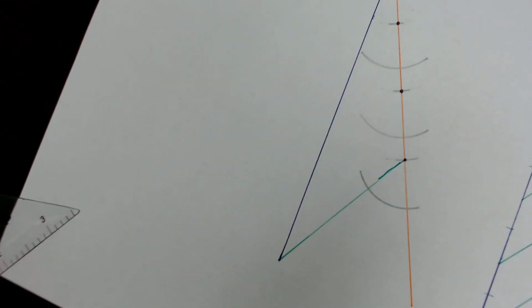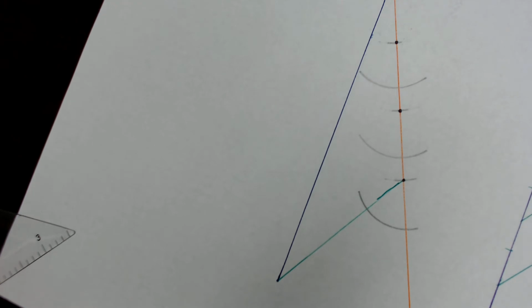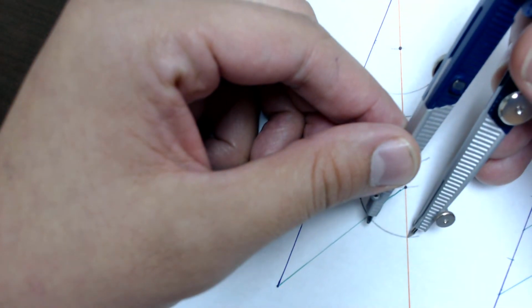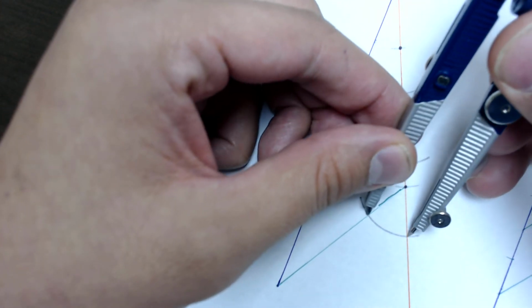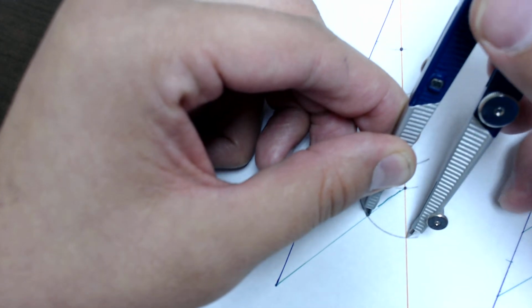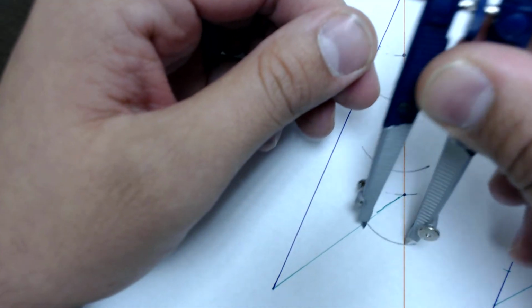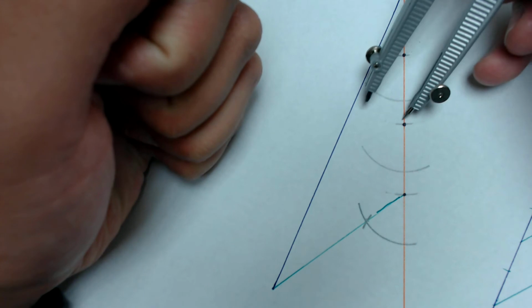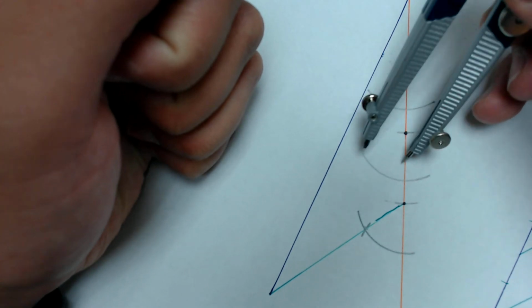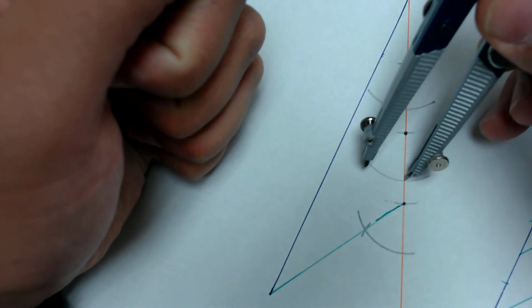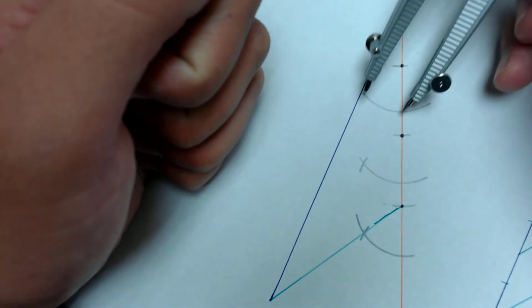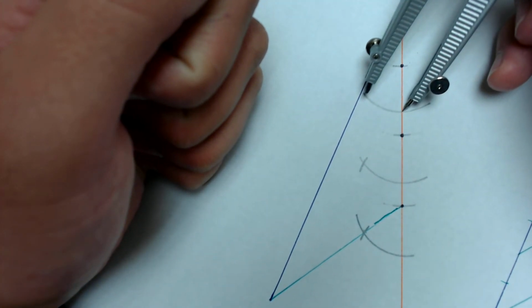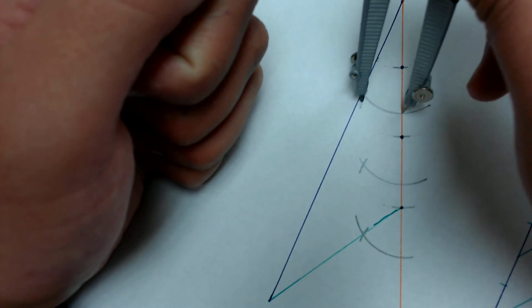All right. From there, I'm going to take my compass. I'm going to measure the distance between these 2 intersections so I can copy this angle. All right, testing mark. All right, and then from here, I'm going to final mark. Final mark.